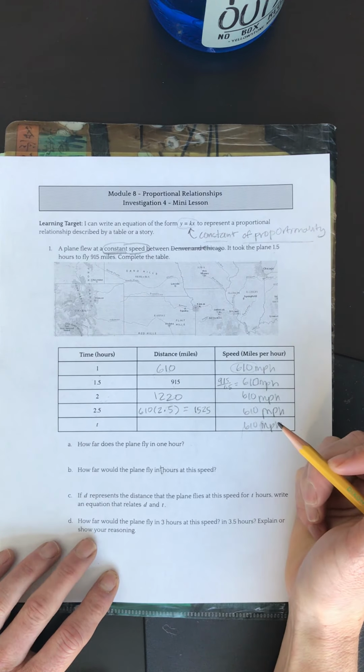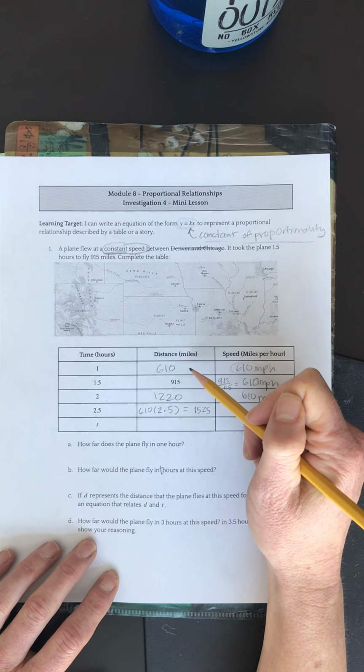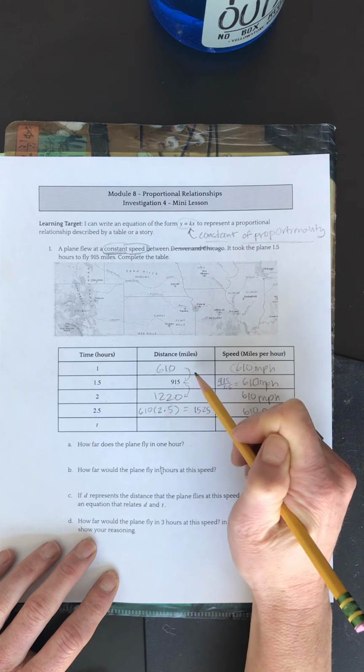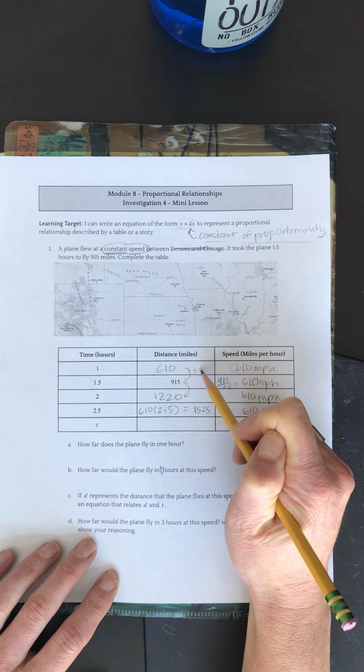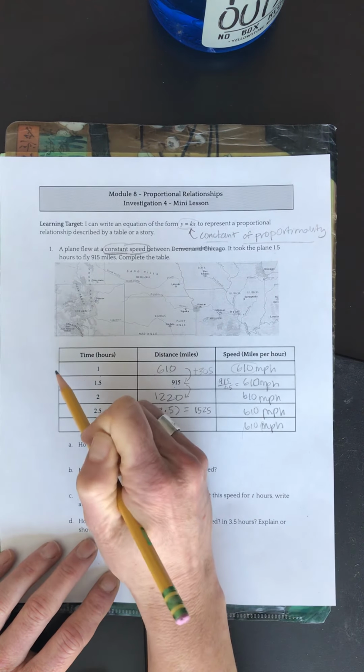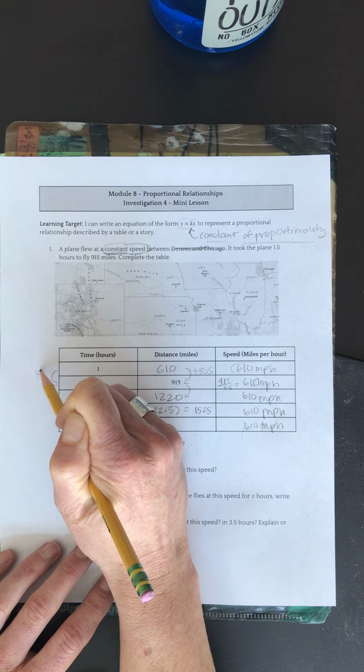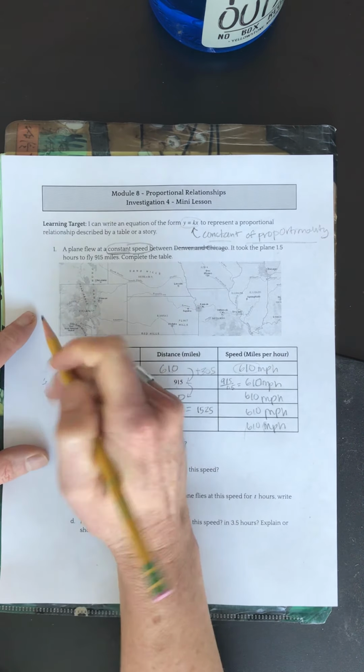1,525. And so if I look carefully at this table, I notice that every time as I come down, I'm increasing by 305 miles, and I'm increasing in, what is that, 30 minutes, so half an hour. I'll just write 0.5 hours.